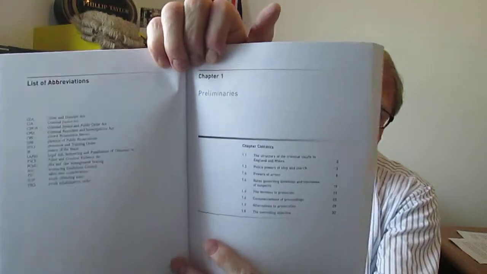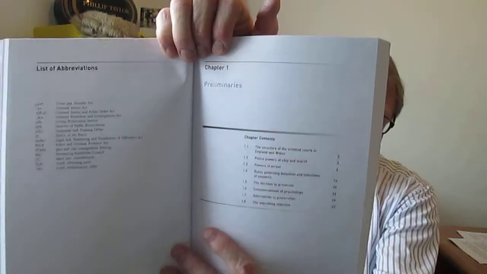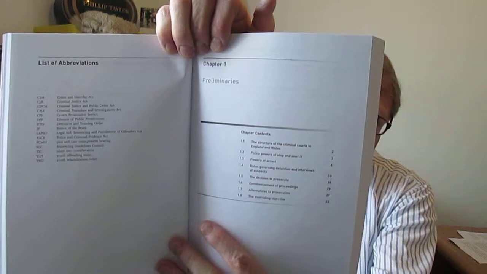Then you've got the way it's structured. You start off with preliminaries, chapter 1. What you've got is an index, so it shows you how he's going to go through the subject material, and he starts off straight away with the structure of the criminal courts. And then there are all sorts of things which are great.